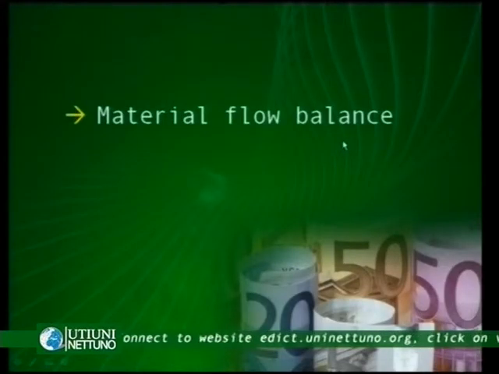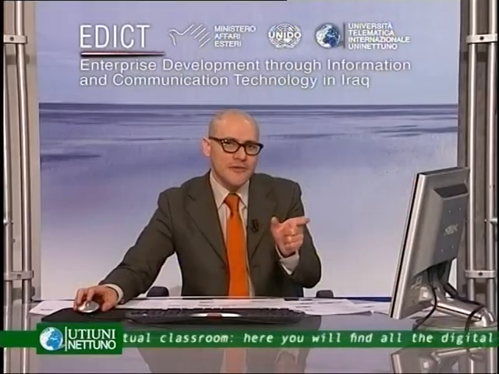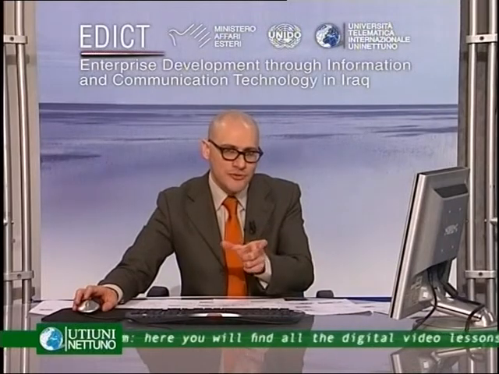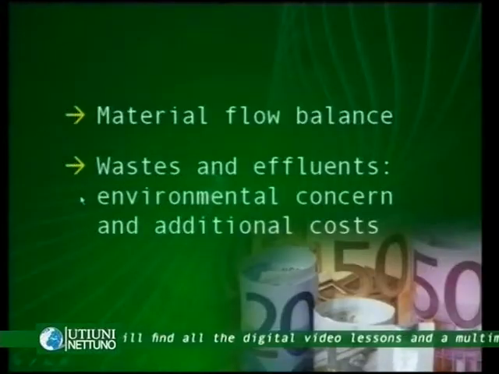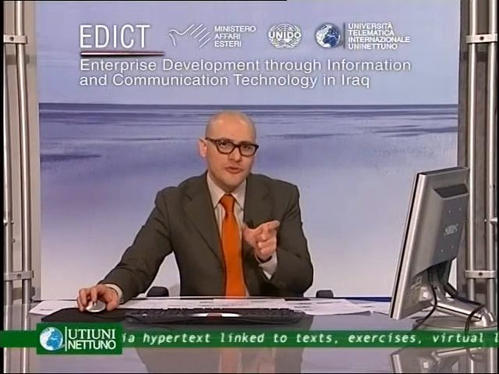So we have a material flow balance, as well as wastes and effluents balance. When it comes to wastes and effluents, as we will see in our last class of this module of technical analysis, we have very important environmental concern and additional costs. It's not only the storage or the treatment of such wastes, but it's also the fact that those elements should be disposed, and this disposition could be very costly for the organization.